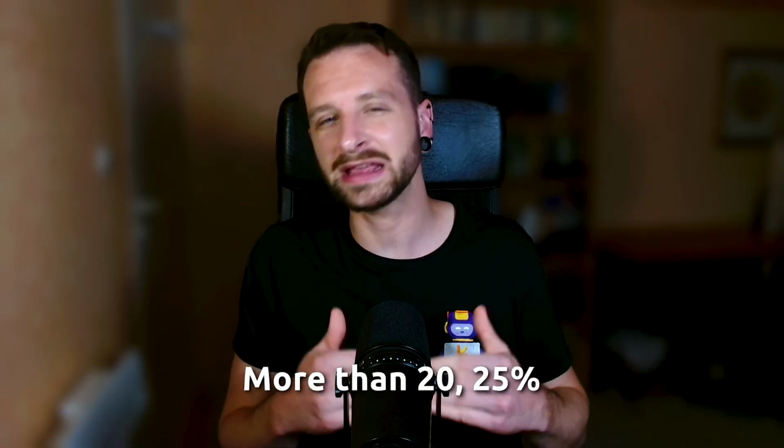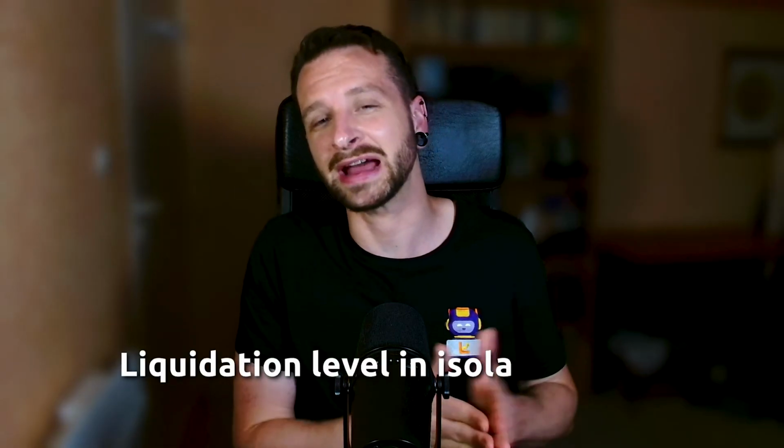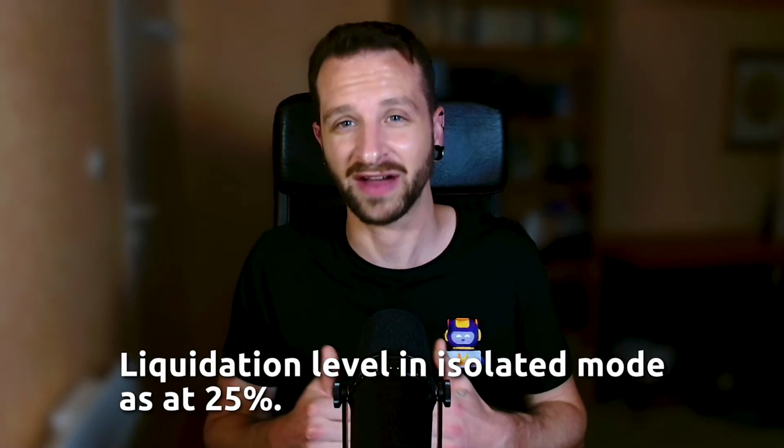Simply because we saw that because of liquidity events or news or things like that, we do have some big wicks on some candles. And we've seen that more than 20, 25% is something that can happen. And therefore, if you did go for a leverage of 4 or even more, at least with 4, you would have your liquidation level in isolated mode at 25%. And you would therefore put even your stop loss a bit before. But you would get stopped out regularly because of this. So it doesn't make any sense to go beyond 3 in isolated mode with this trading strategy.